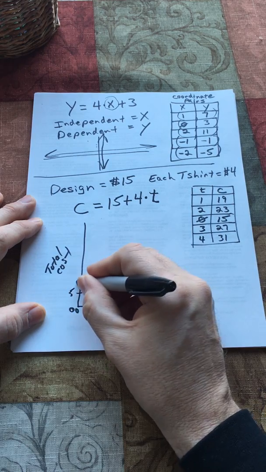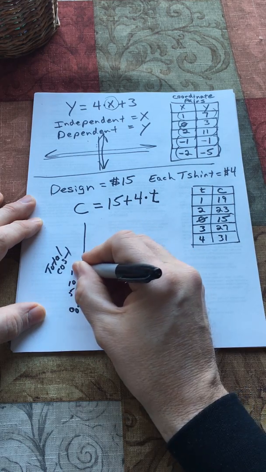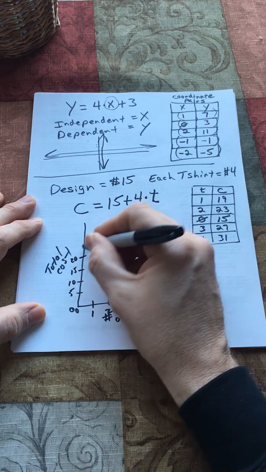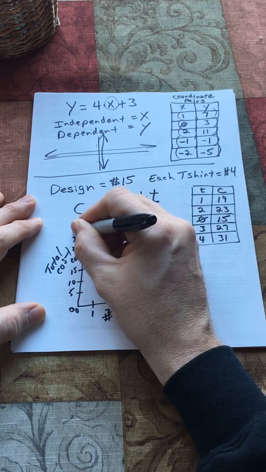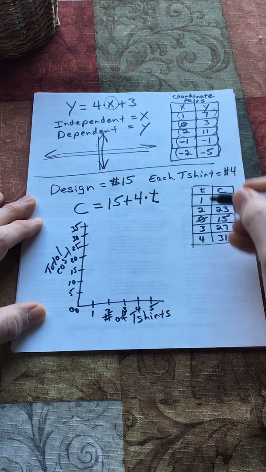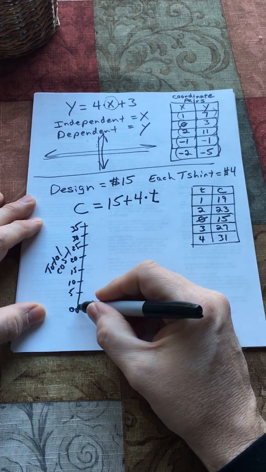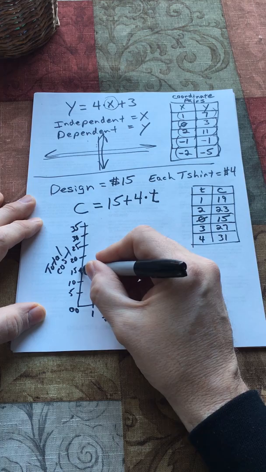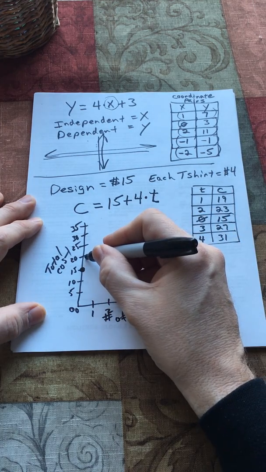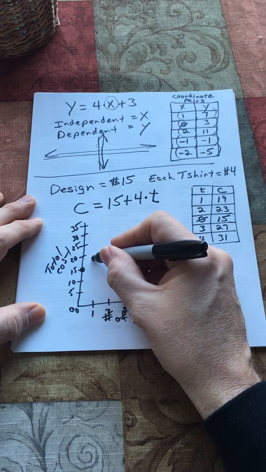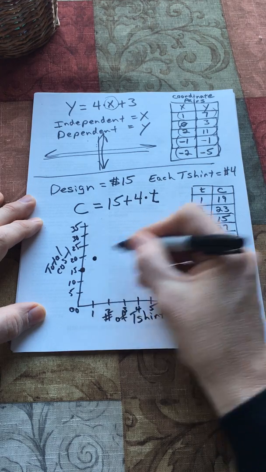Here's 5, 10, 15, 20, 25, 30, 35. Good. All right. So when we have 0 t-shirts, no t-shirts, it's going to cost us $15. When we have 1 t-shirt, we add 4, that's 19. That's just a little bit below 20 here, so I'm going to put my next dot here.